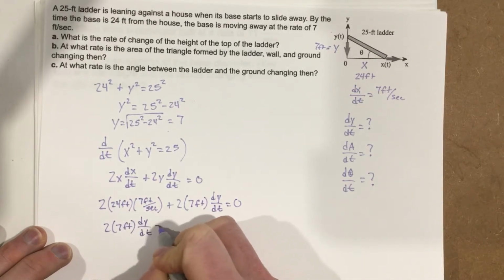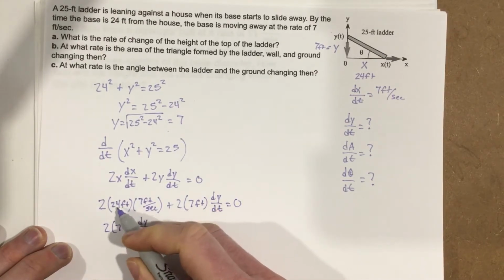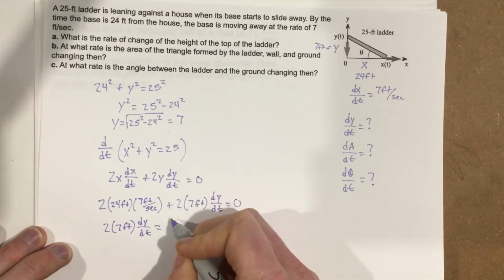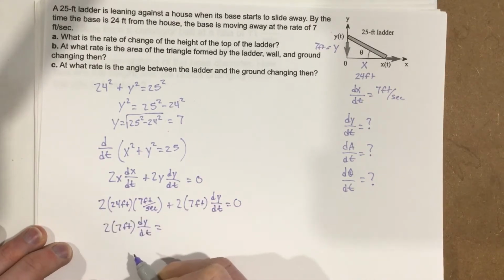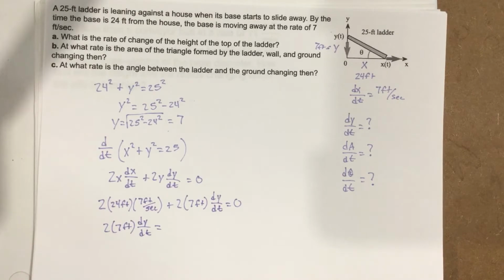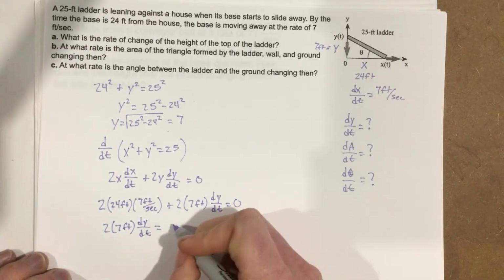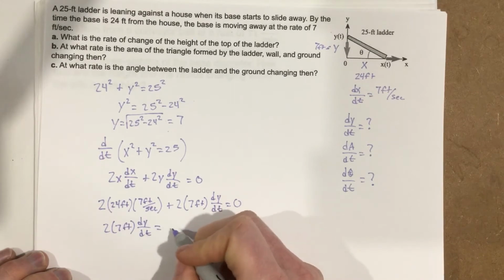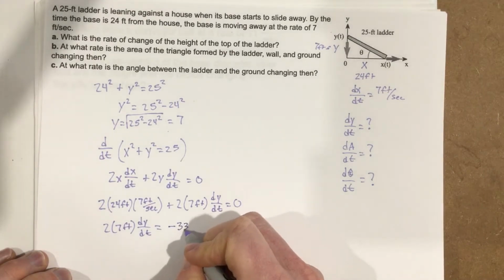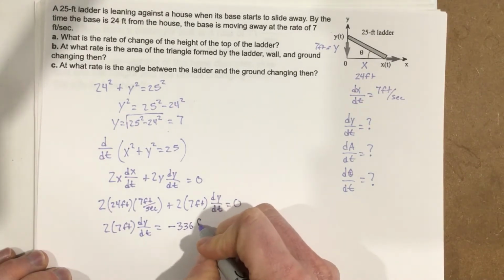equals negative, well, let's do 2 times 24 and then times 7. So let's see, 14 times 24 is 336. So we're going to have negative 336, and this will be feet squared per second.